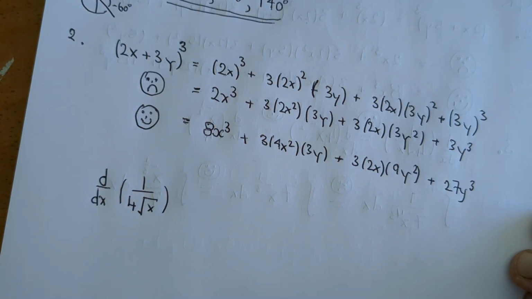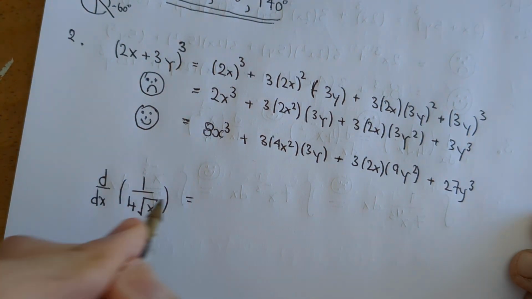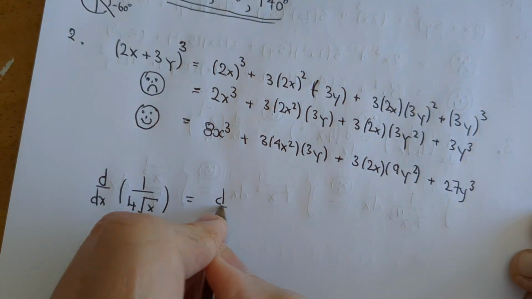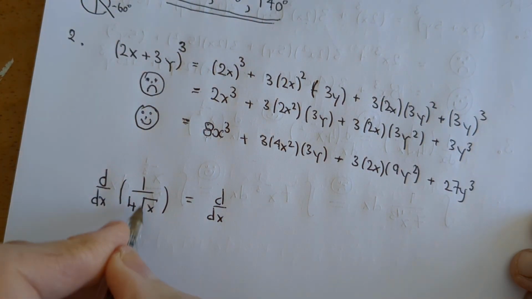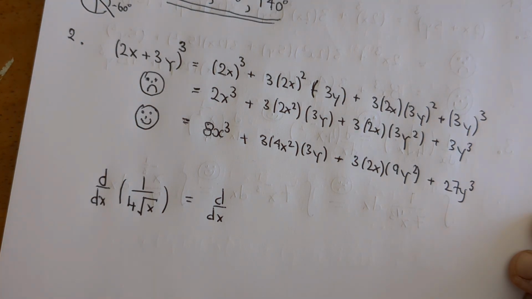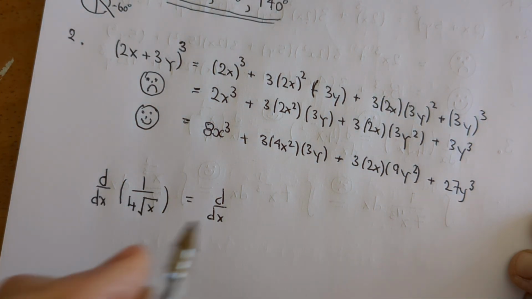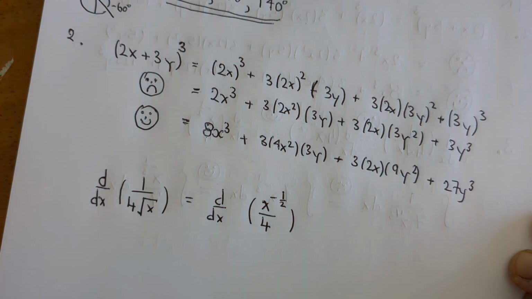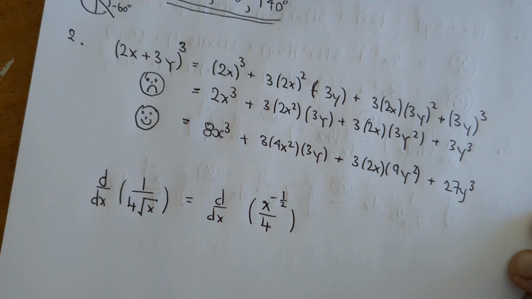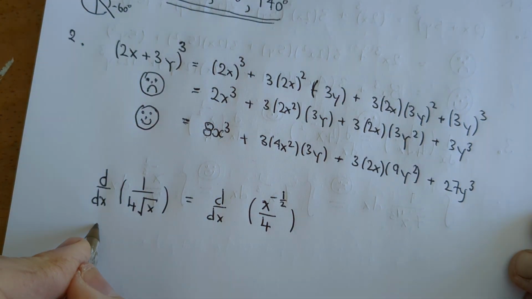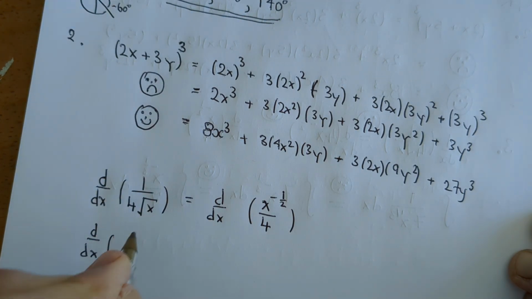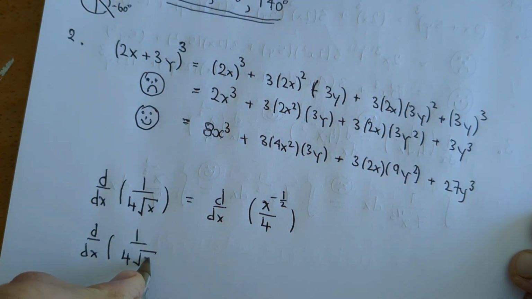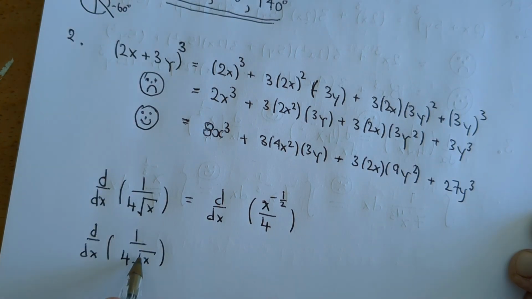Well, again, let me do it correctly this time. First of all, the correct thing to do is, that's rather hard to differentiate as it stands. So I'm going to write 1 over x to the half as x to the minus a half, and it's divided by 4, and then you differentiate that. Now, the error in this case is this. A student can see that you want to bring the root x to the top, but they bring the 4 up as well.